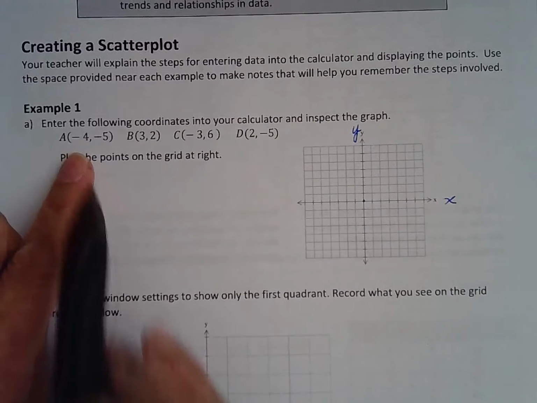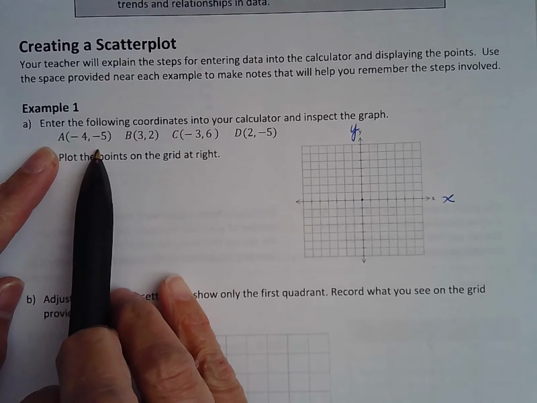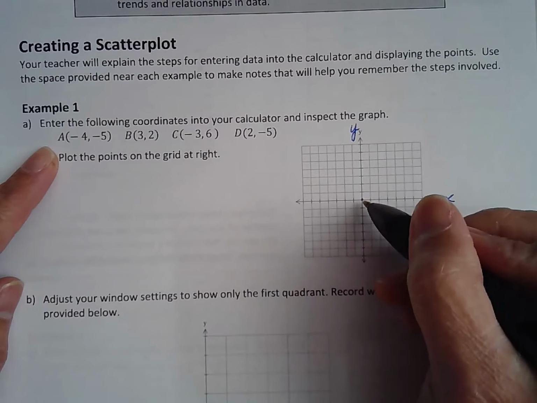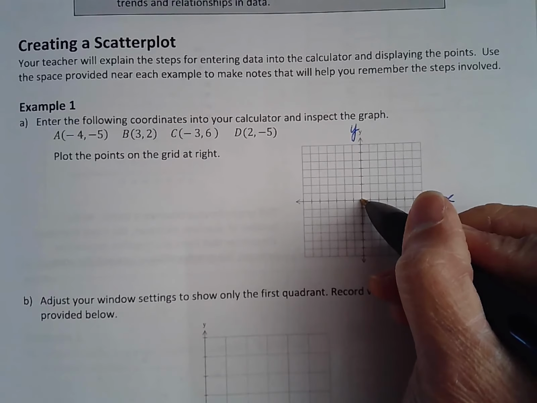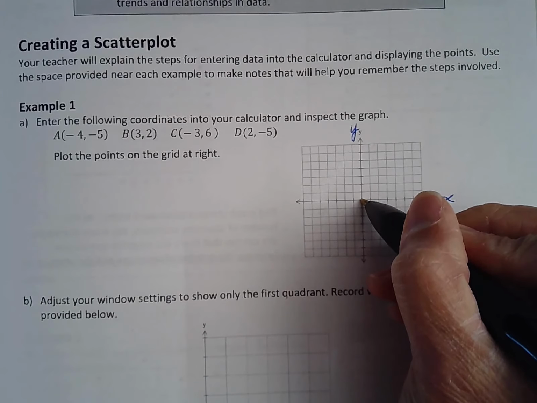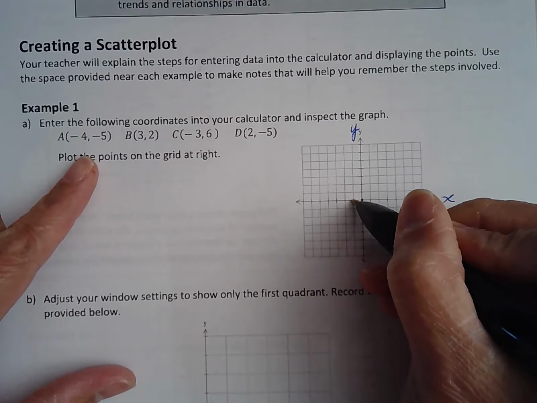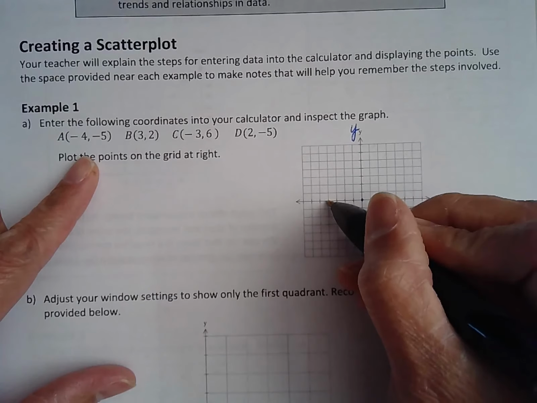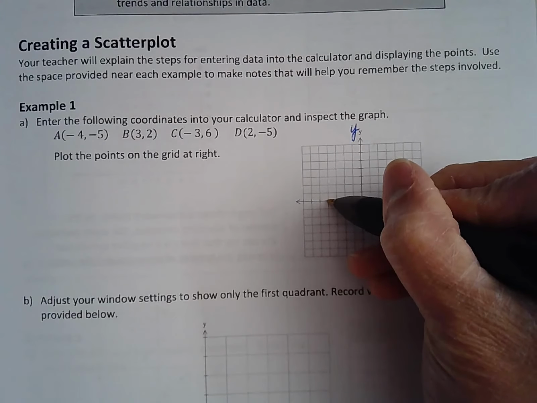So if we want to plot -4, -5, you start at 0, 0 and move to the left 4, because it's always the x and then the y, -4, so 1, 2, 3, 4, left 4, and then -5 means down 5.